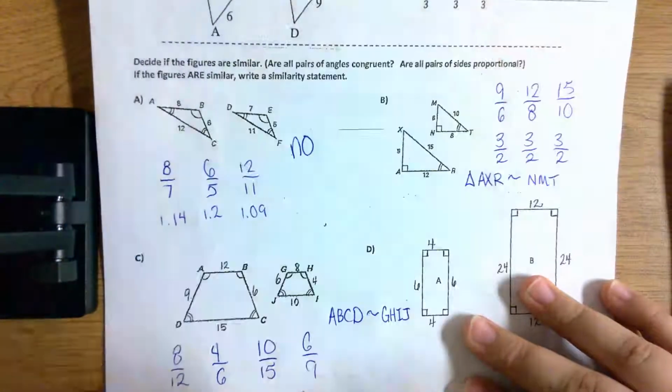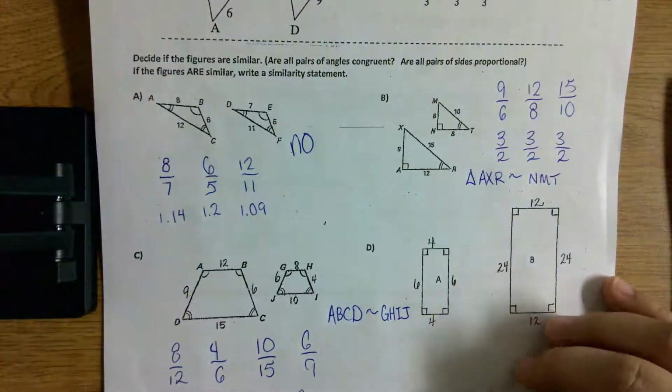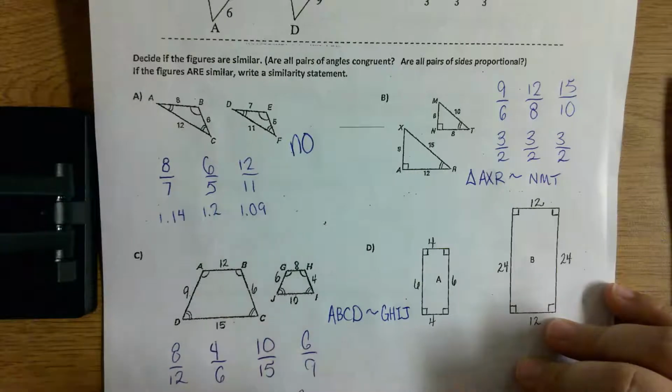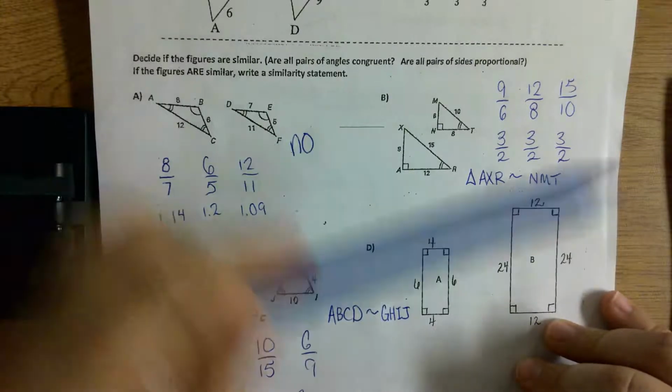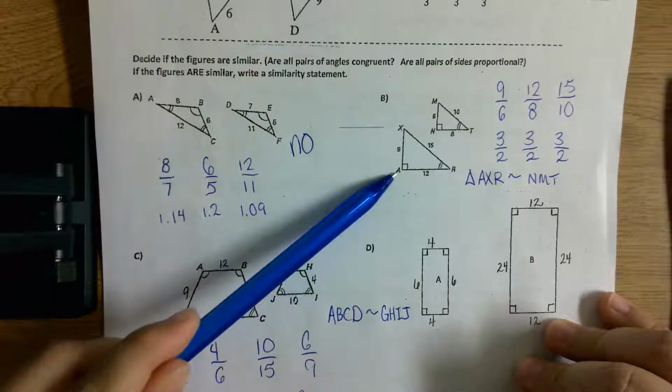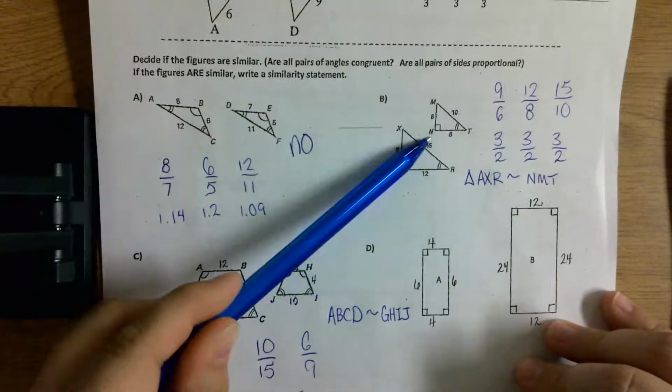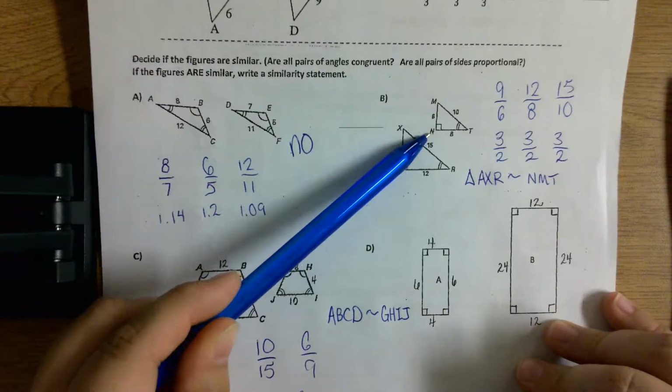NMT. Now you might be wondering, Mrs. Coyle, what if I wrote it in a different order? Well, the order is important. So if I start at the right angle and I go AXR, I need to make sure that I'm starting at the right angle here too and going NMT.